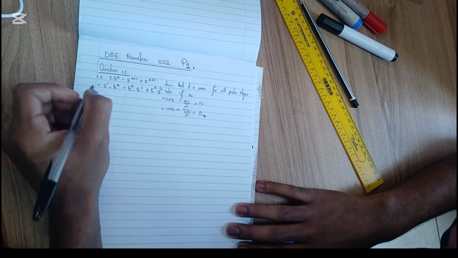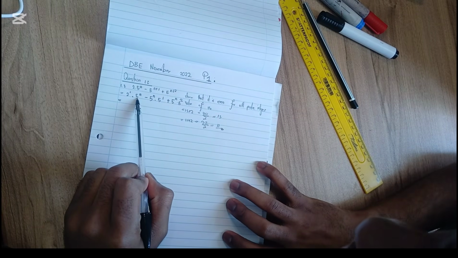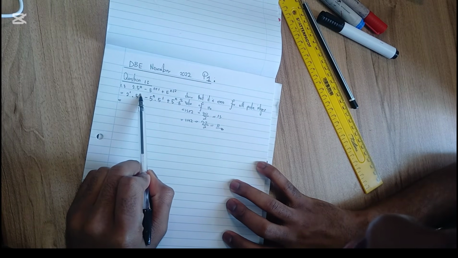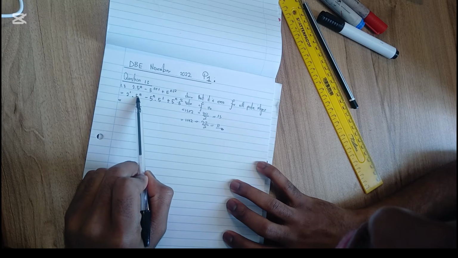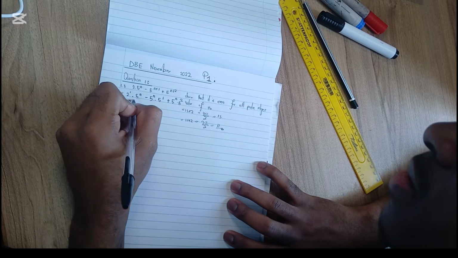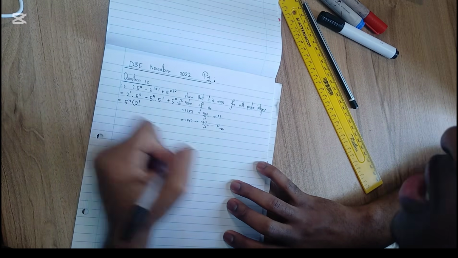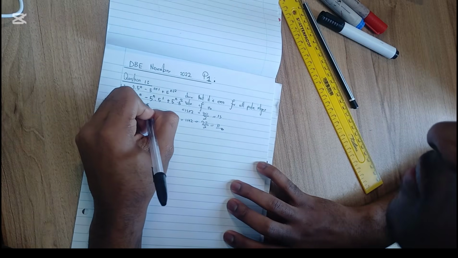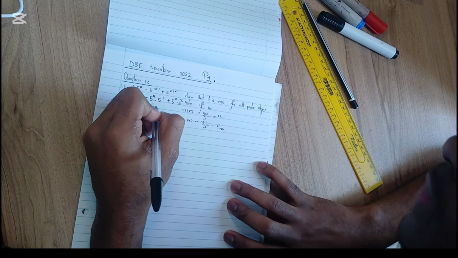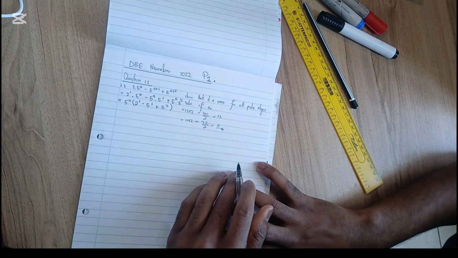And then guys, what you're seeing here is that we have a common multiple, which is 5 raised to the exponent n. So what you can do now is take out this multiple, 5 raised to the exponent n. When you take it out, you'll be left with 2 raised to the exponent 1 minus 5 raised to the exponent 1 plus 5 raised to the exponent 2.